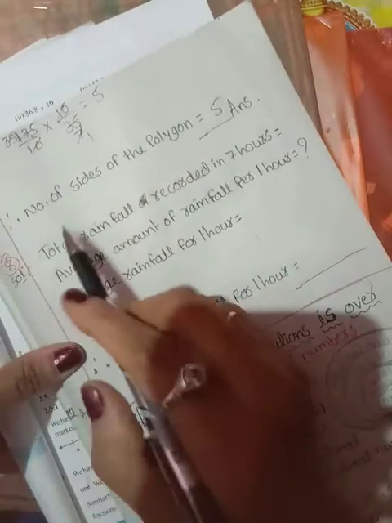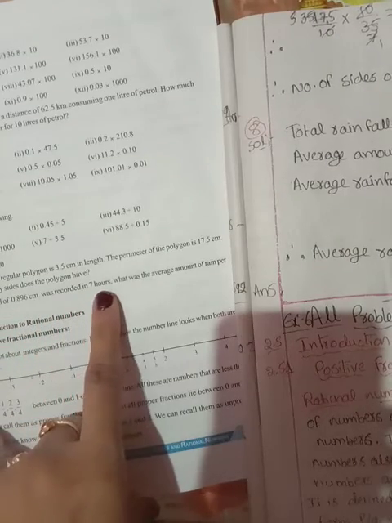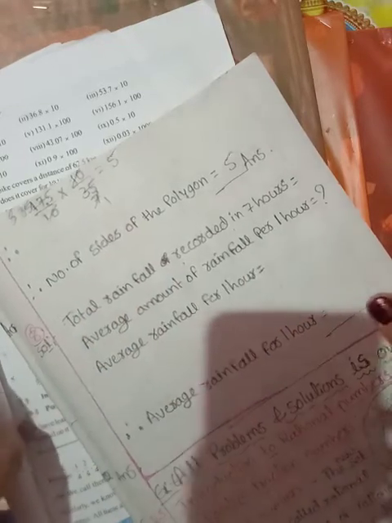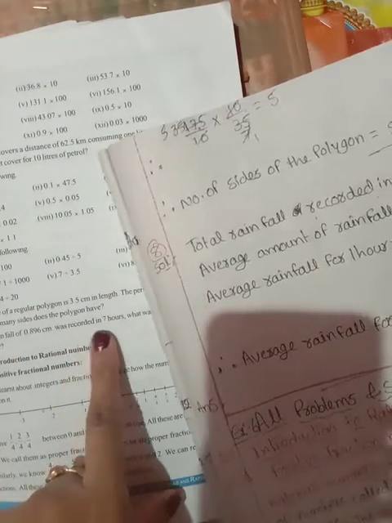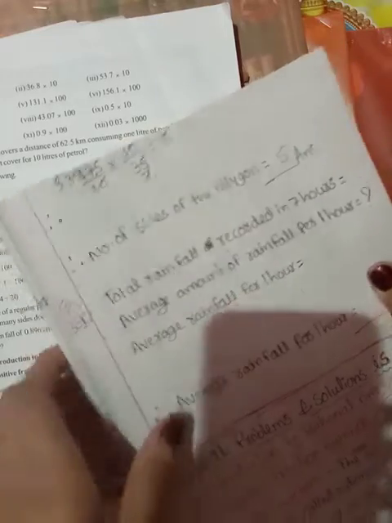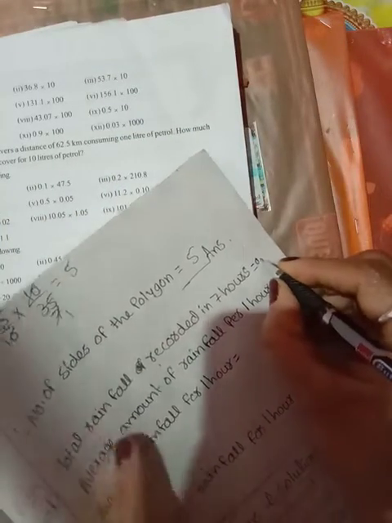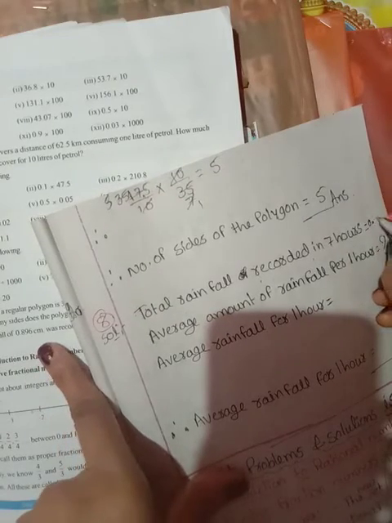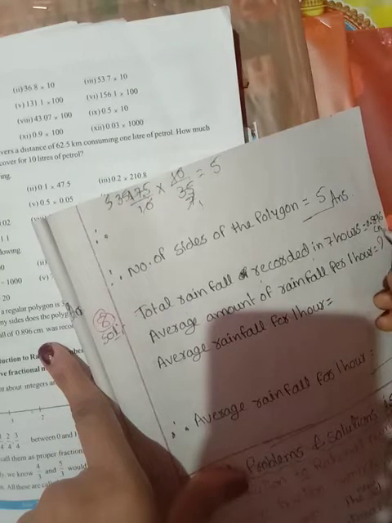First of all, the solution. You can write here, it is the solution. What is our given data here? It is the rainfall recorded in 7 hours. The total rainfall recorded in 7 hours is given in our textbook. So how many centimeters are there? 0.896 centimeters.